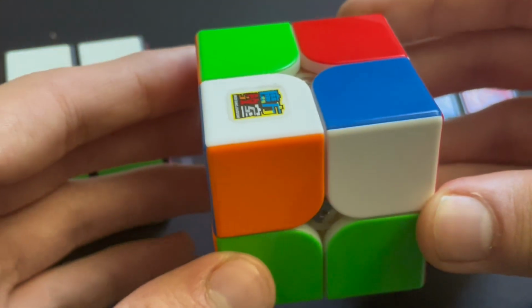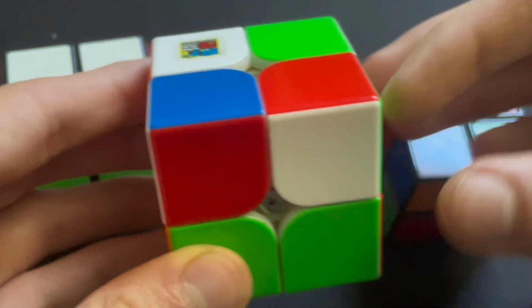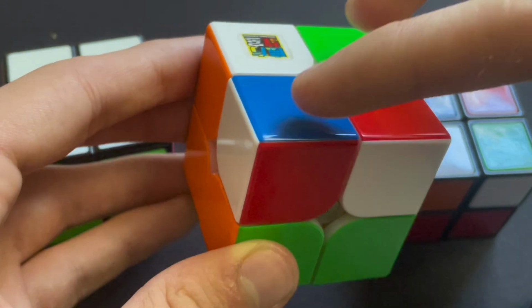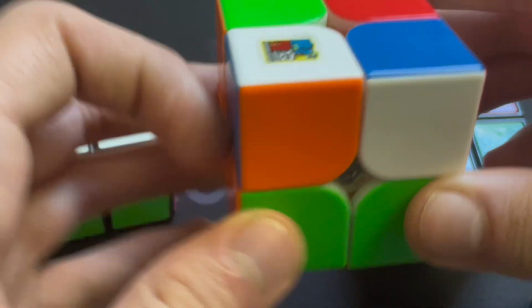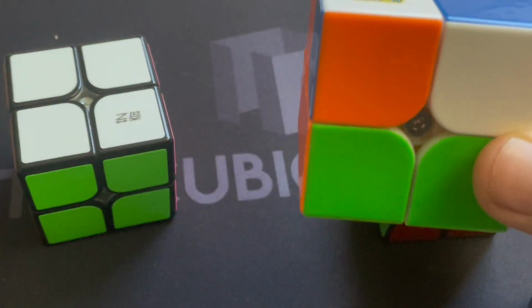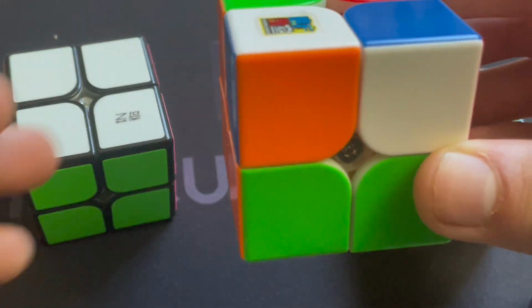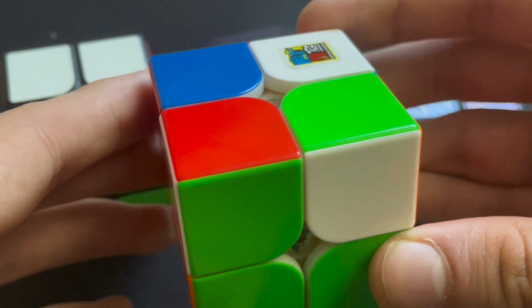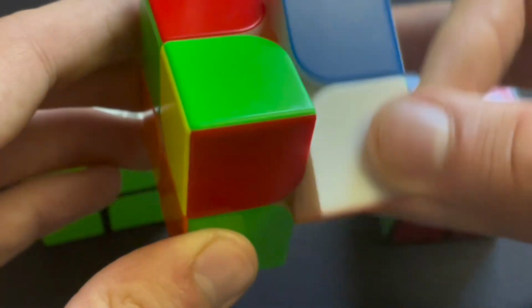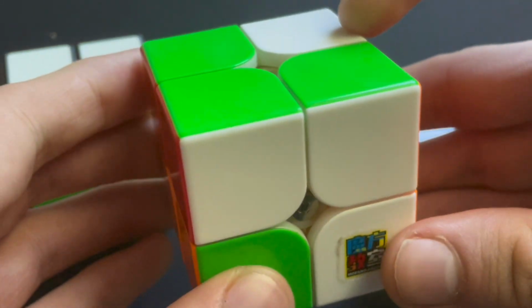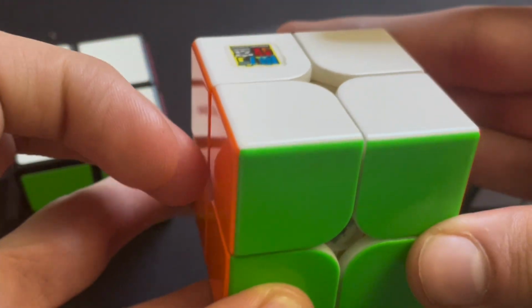For the next one, you can recognize it from these two being the same and this one being adjacent, or these two being the same and these two being opposite. And the way you execute it is by doing a U2 and then doing an R, U, R prime, U, sledge, R, U2, R prime.